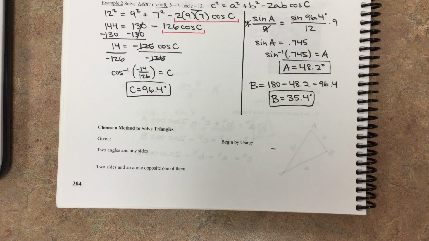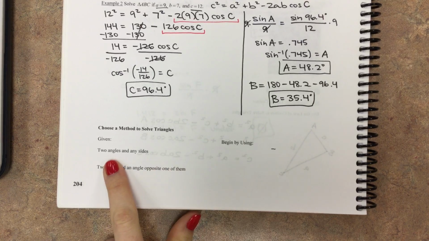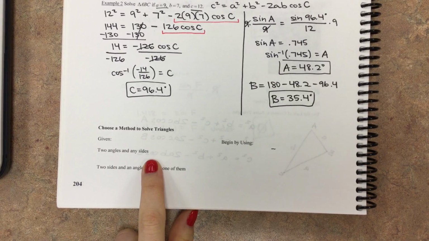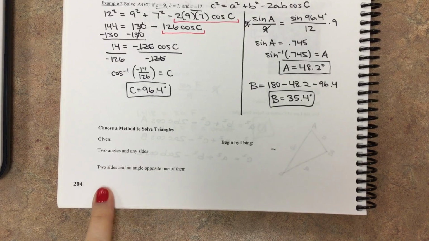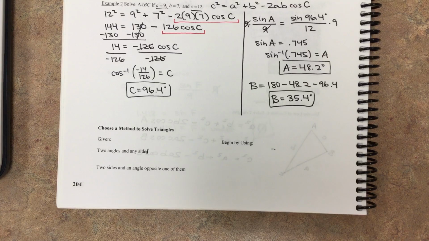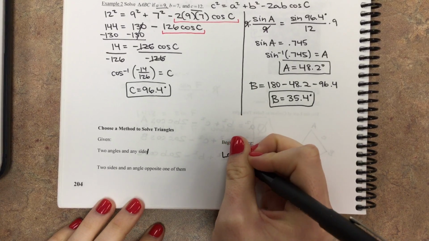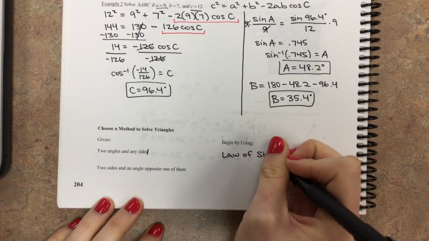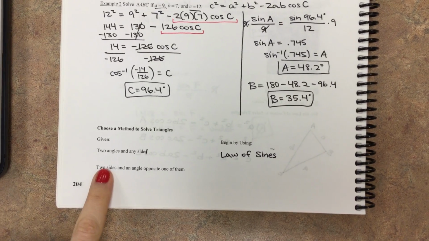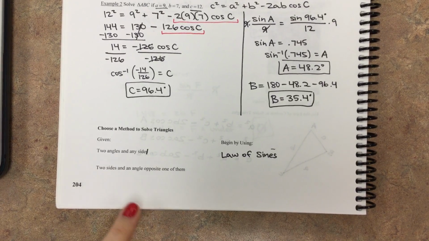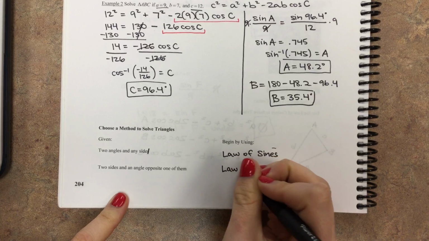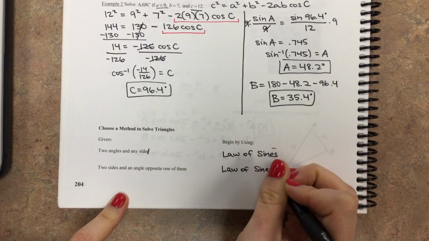I want to give you a method to figure out where to start, whether you're starting with the law of cosines or law of sines. Law of sines is a little bit easier, so you always want to use it whenever it's a possibility. Here's a little setup. If you're given two angles and any side, you want to begin by using the law of sines. If you have two sides and an angle opposite one of them, that would also be the law of sines. These are the two scenarios that I gave you in the previous video from 12.4. This is when you'd use the law of sines.